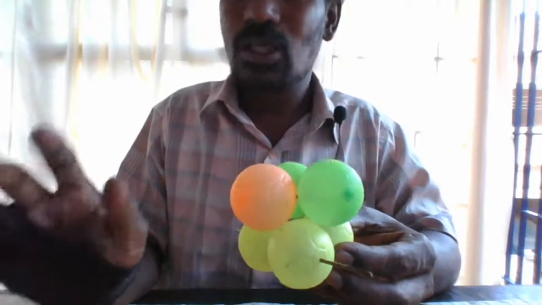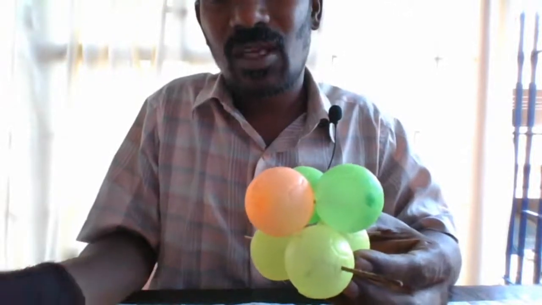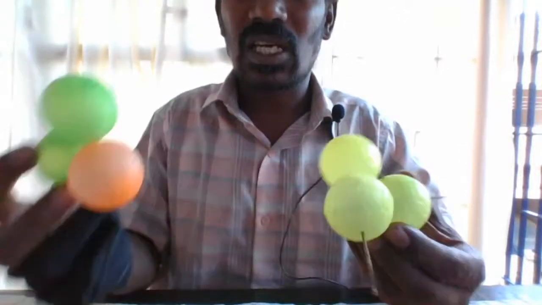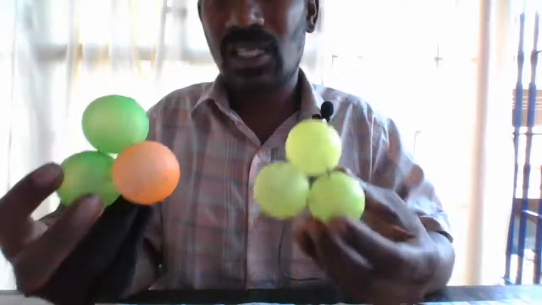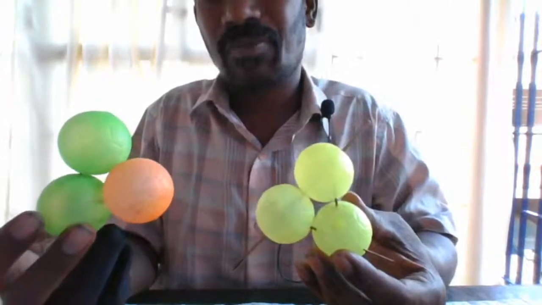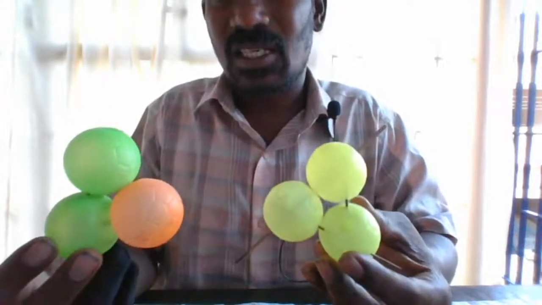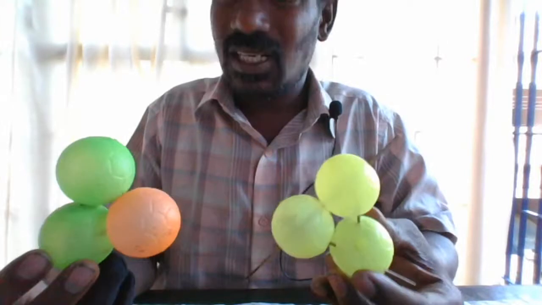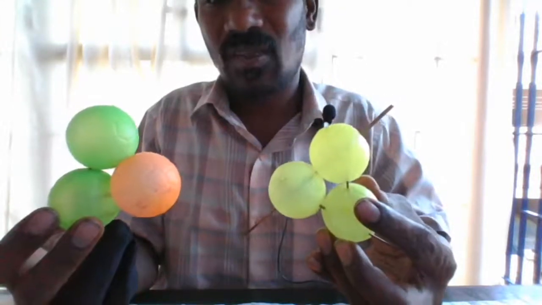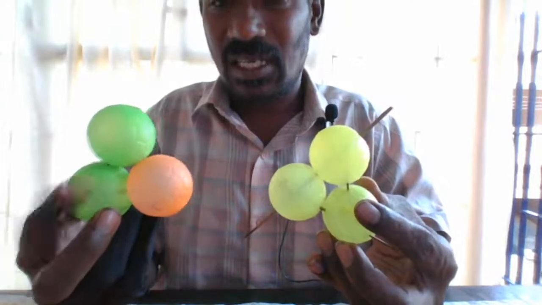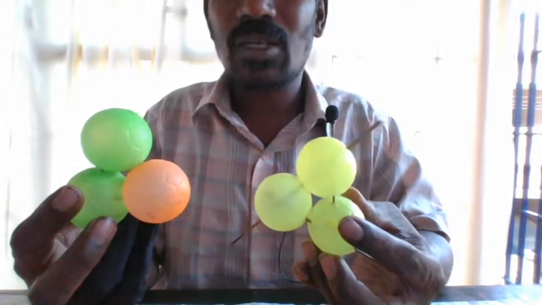You got an idea? To get an octahedral void, how many layers do we have to take? We have to consider 2 successive layers. In one layer you take one triangle, in another layer you take another triangle, and keep these two triangles in an opposite manner.